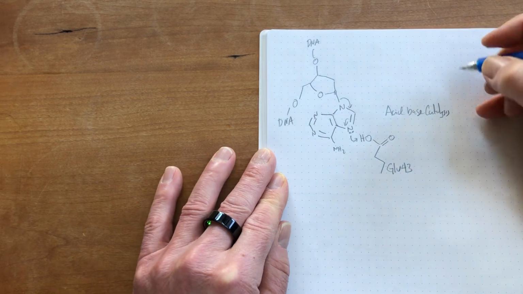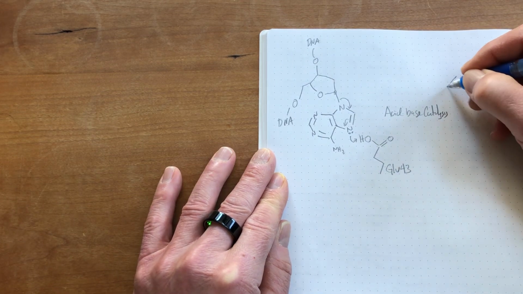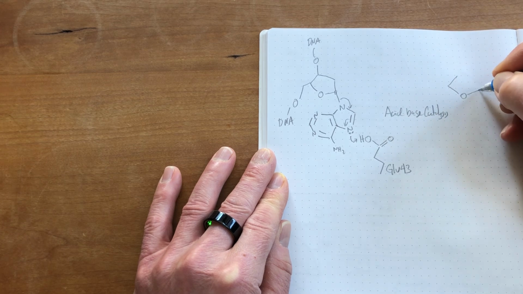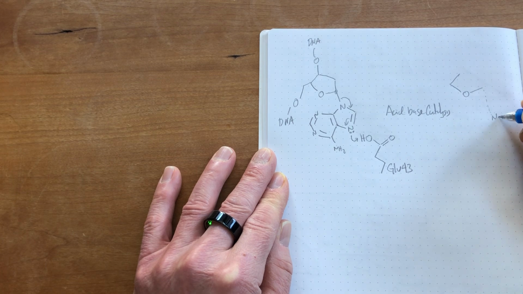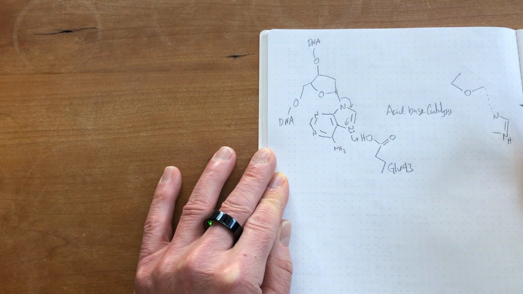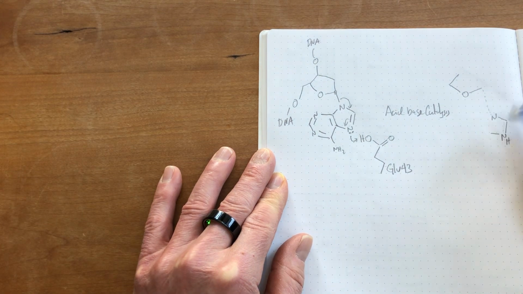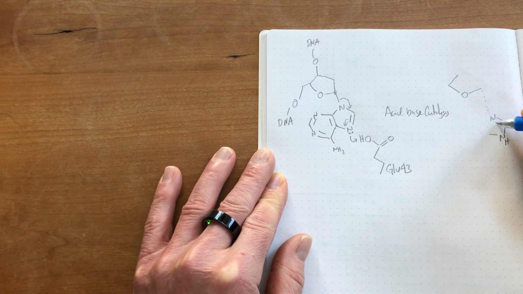And what we get from this first step is a transition state where we're in the process of breaking this bond. We're protonated here. Sorry, maybe it's more appropriate to put this double bond here now.